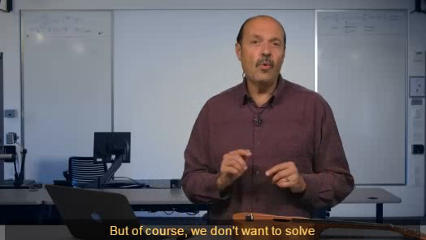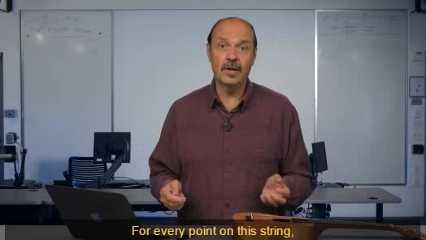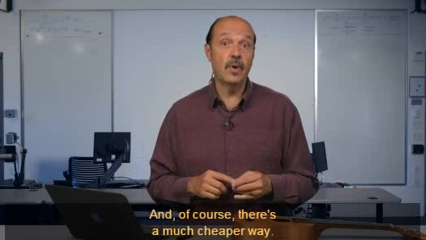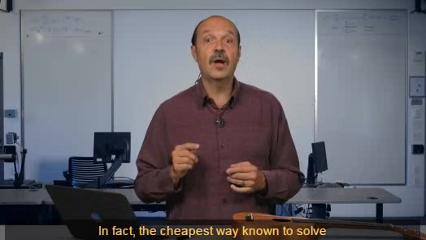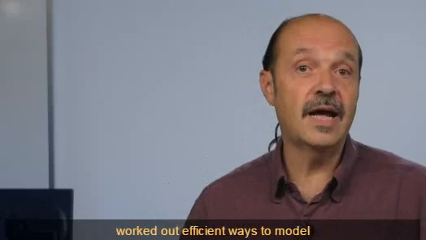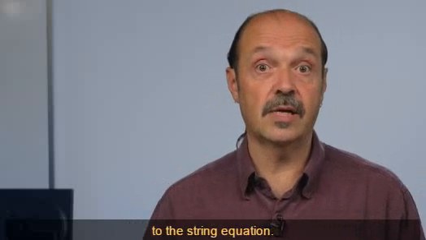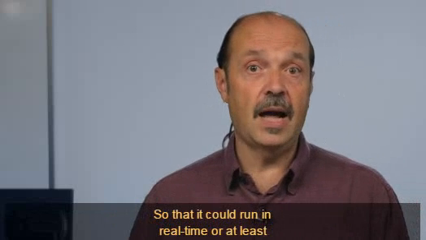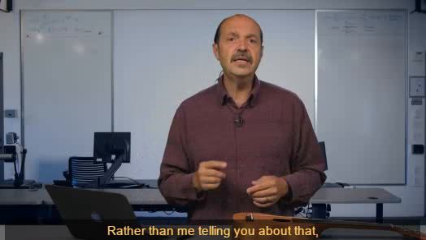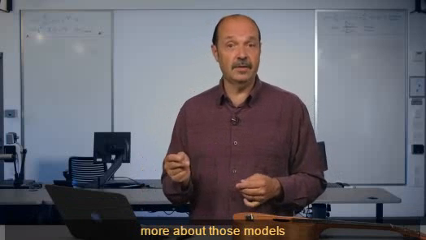But of course, we don't want to solve the pluck-struck string in this exhaustive way either, for every point on the string 44,000 or more times per second. And of course, there's a much cheaper way. In fact, the cheapest way known to solve the string equation. Back in the early 1980s, some people worked out efficient ways to model D'Alembert's traveling wave solution to the string equation so that it could run in real time, or at least really fast, on digital computers of the day. Rather than me telling you about that, I'm going to bring back Julia Smith to tell us more about those models and how they came to be.